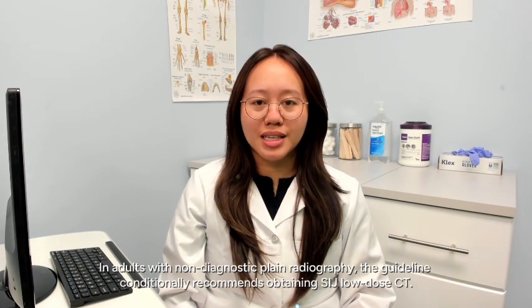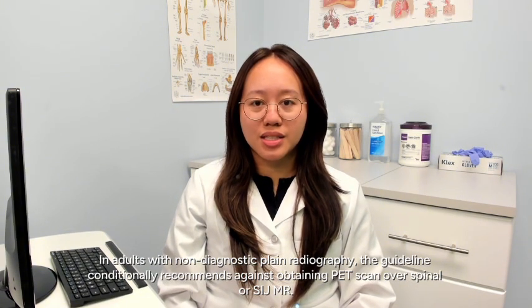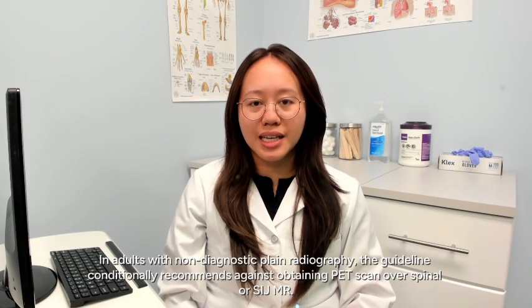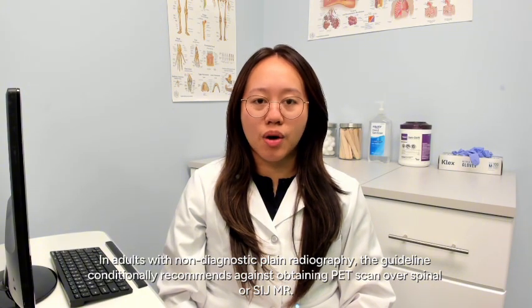In adults with non-diagnostic plain radiography, the guideline conditionally recommends obtaining SIJ low-dose CT. In adults with non-diagnostic plain radiography, the guideline conditionally recommends against obtaining PET scan over spinal or SIJ MR. In adults with non-diagnostic plain radiography, the guideline conditionally recommends ordering a specific MRI SIJ protocol over ordering a non-specific protocol to detect AxSpA.